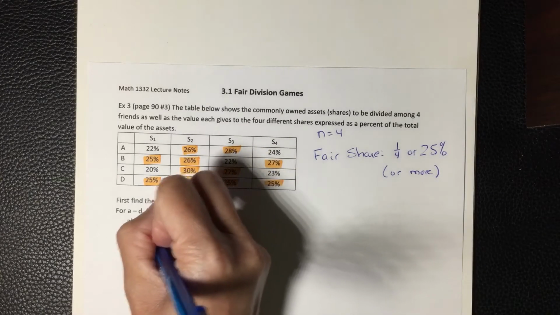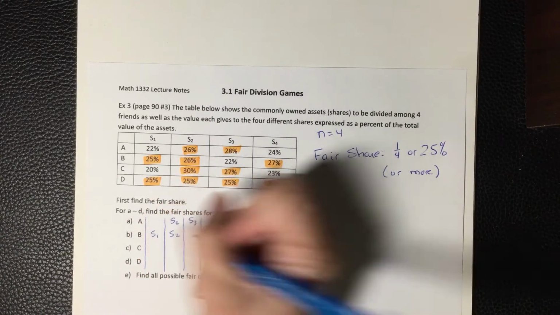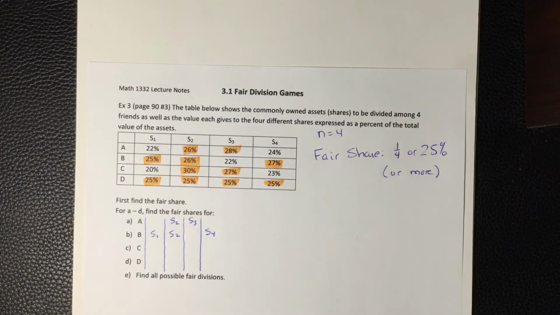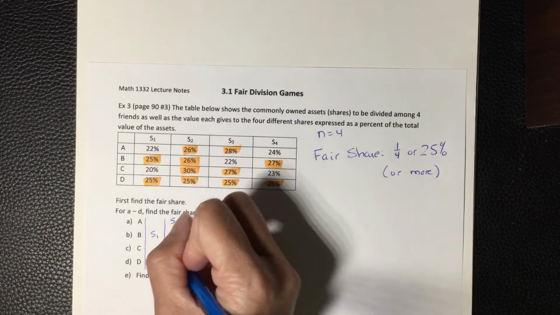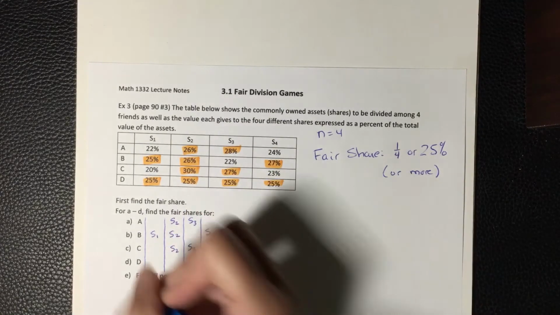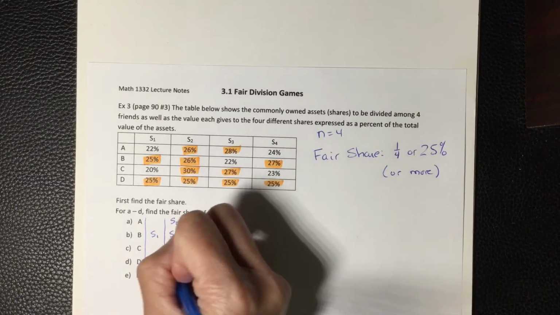Person B, it was share 1, share 2, or share 4. Right, so I'm just writing down all the ones I highlighted. C was share 2 or share 3. And then the last person, they were all fair shares.